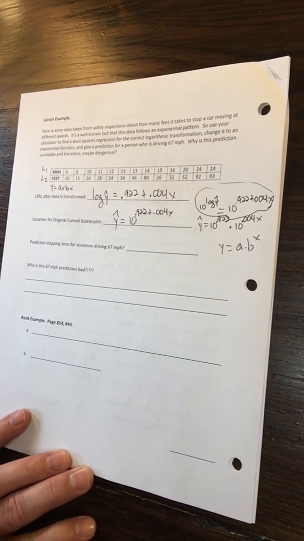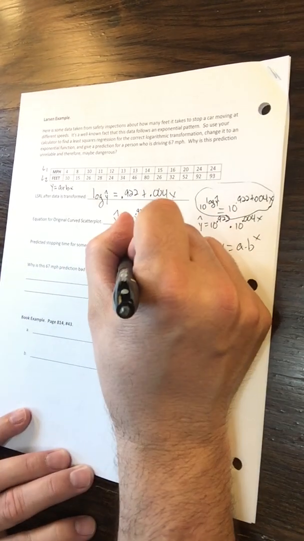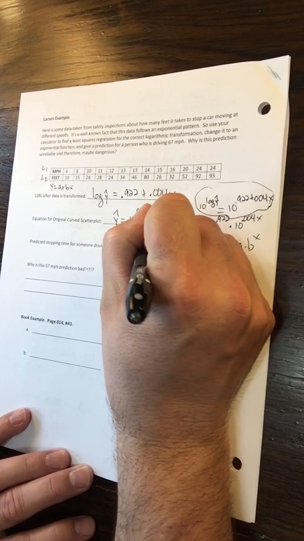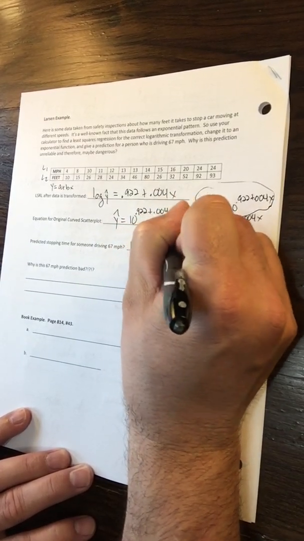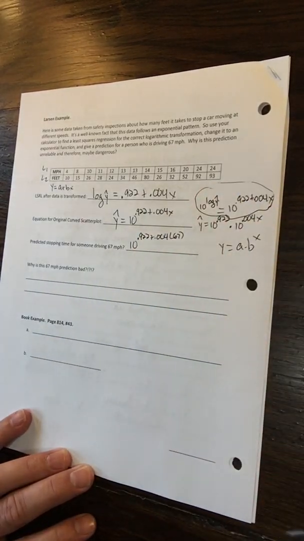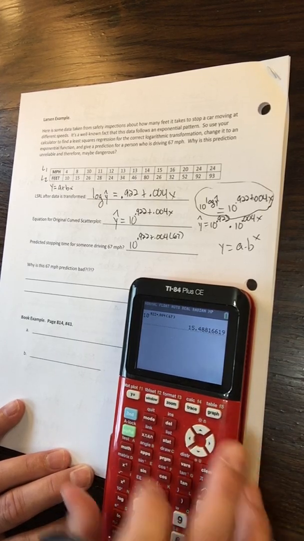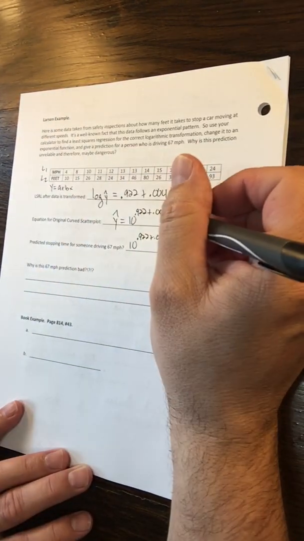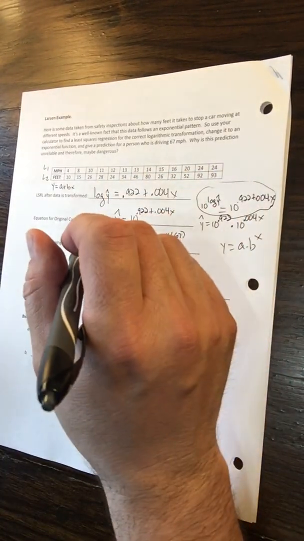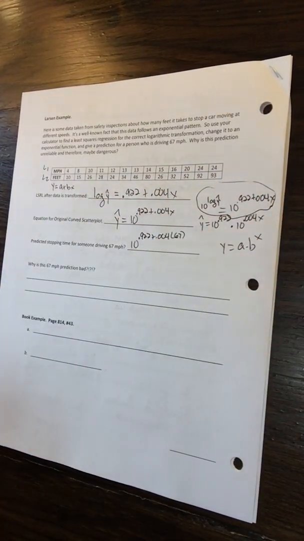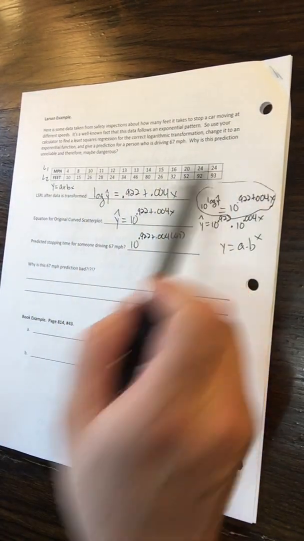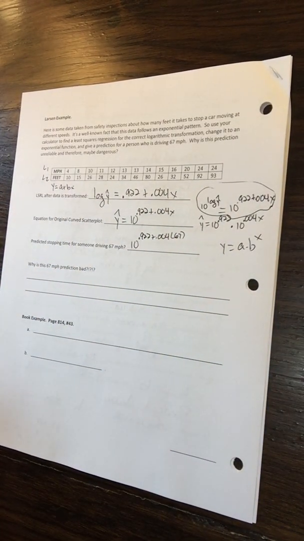Okay, predicted stop time for someone driving 67 miles per hour, well, that would be 10 to the 0.922 plus 0.004 times 67, right? And so I'll go 10 to the 0.922 plus 0.004 times 67. It's that easy, guys. Hit enter and I get 15.48. Did I do that right? I don't feel like I did that right. There's something wrong. 15.48, look at the data, and I put a 67 in. Something is not quite right there.